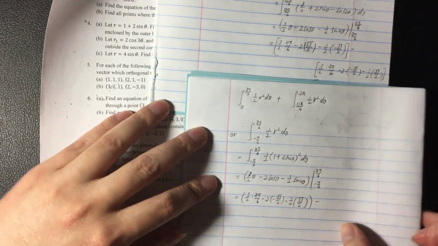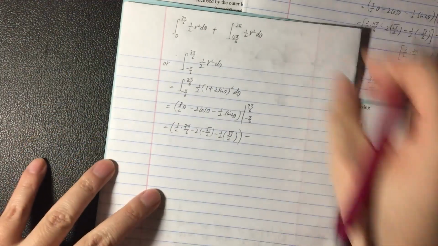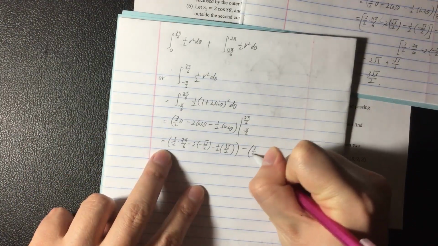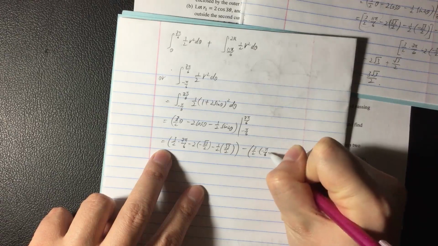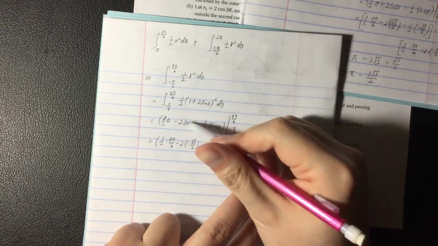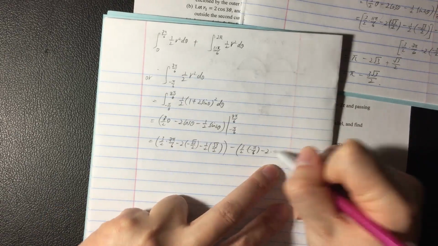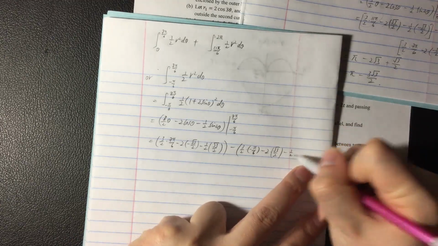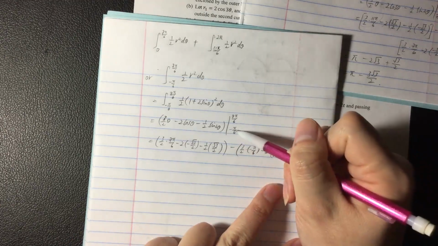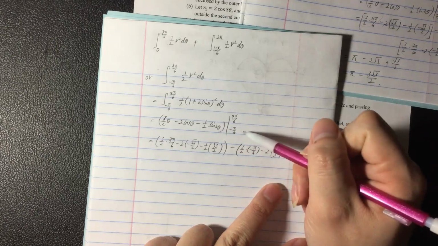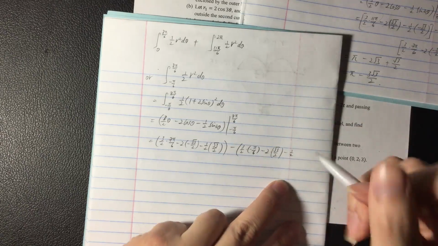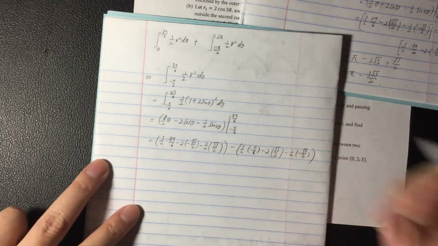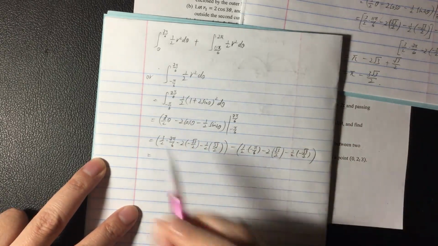If we plug in negative pi over 6, we have 3 over 2 times negative pi over 6. Cosine of negative pi over 6 is positive radical 3 over 2. If I plug in negative pi over 6 here, 2 times negative pi over 6 is negative pi over 3. Sine of negative pi over 3 is negative radical 3 over 2. Then try to combine like terms here.